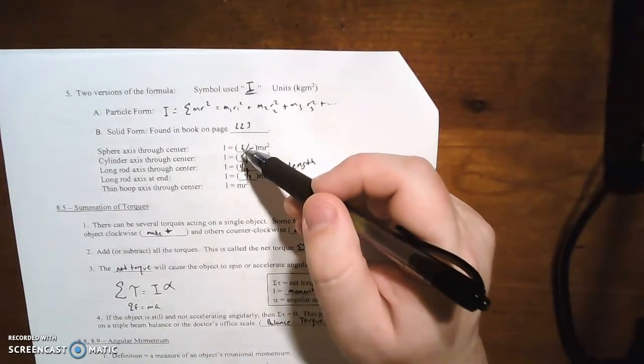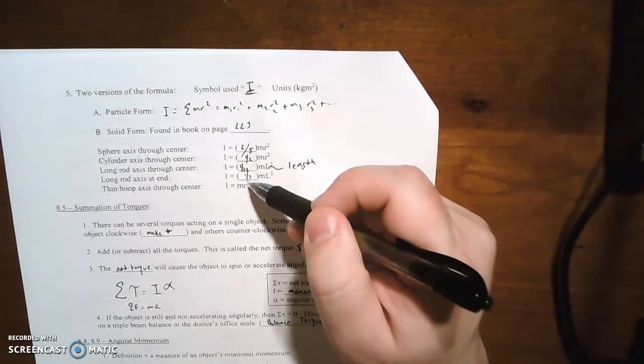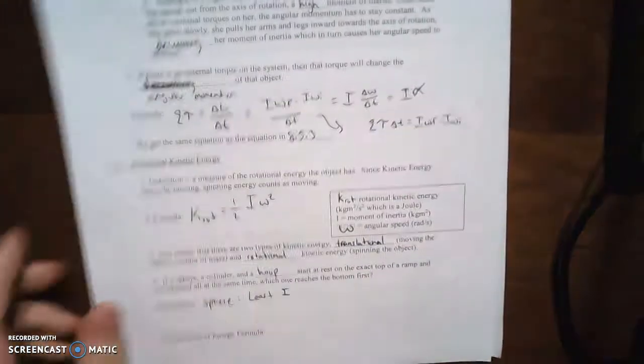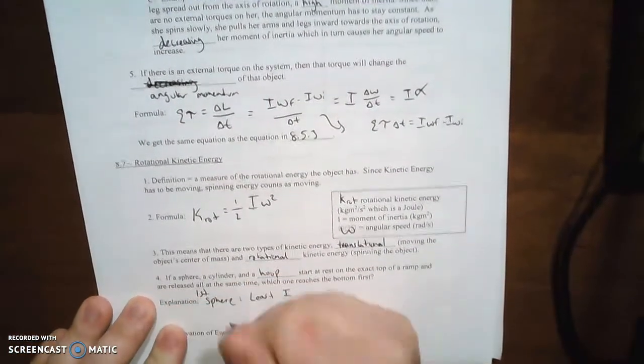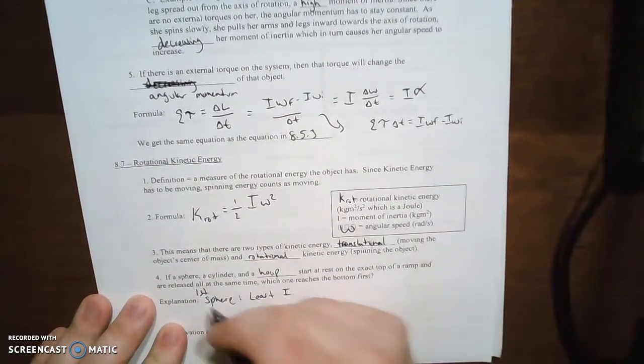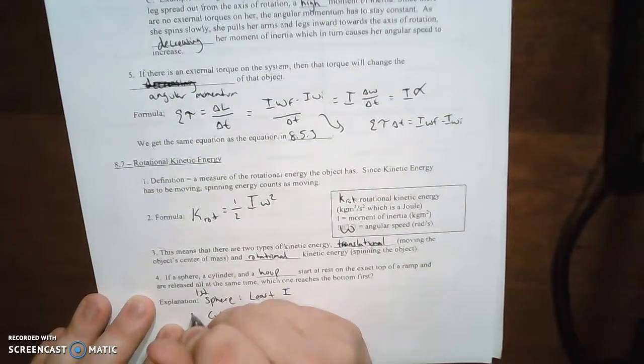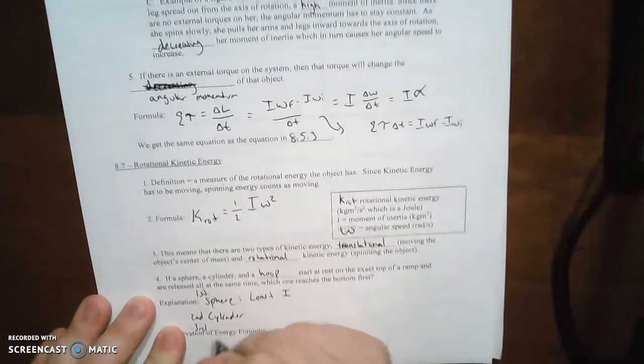And then finally, the hoop is just mr squared. This one has the most moment of inertia. So we can clearly say that the sphere is going to be first, followed by the cylinder, and then our third place finisher will be the hoop.